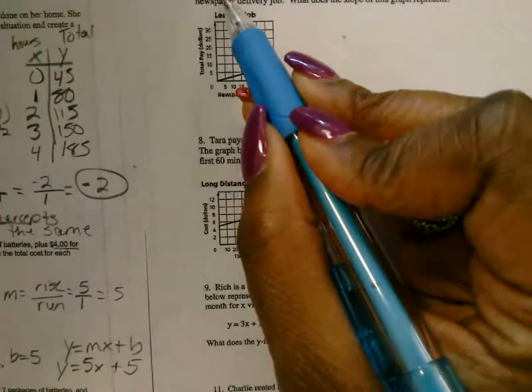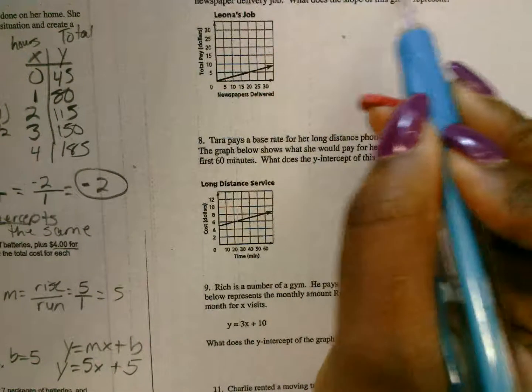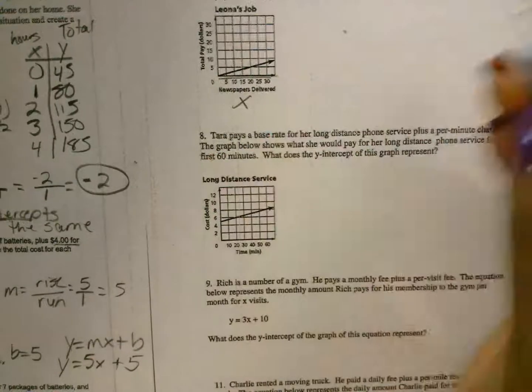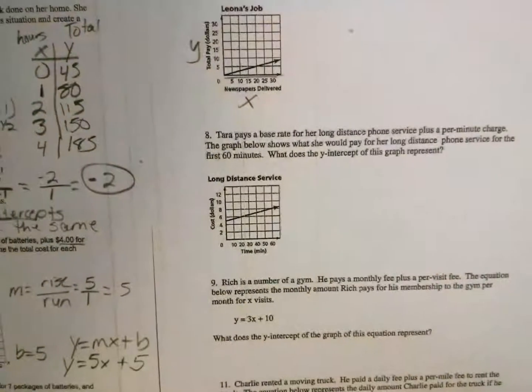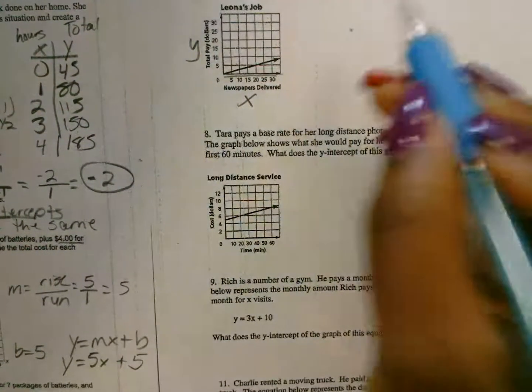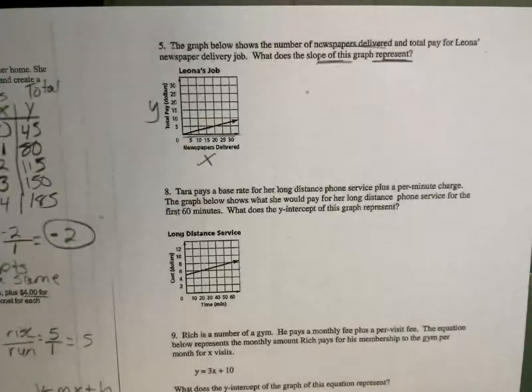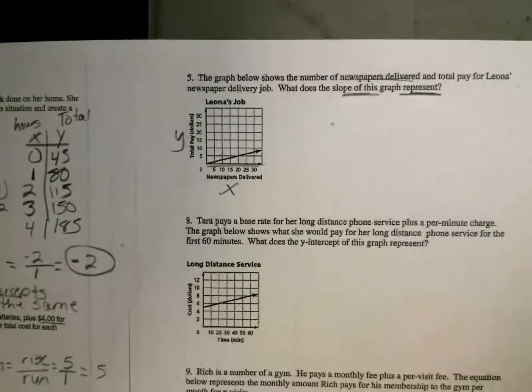All right. The graph below shows the number of newspaper deliveries. That's X. This is along the X axis. And the total pay. This is along the Y axis. It says, what does the slope represent? It's not asking for a number for slope. It's asking basically for the meaning of slope. What does it represent in the problem?